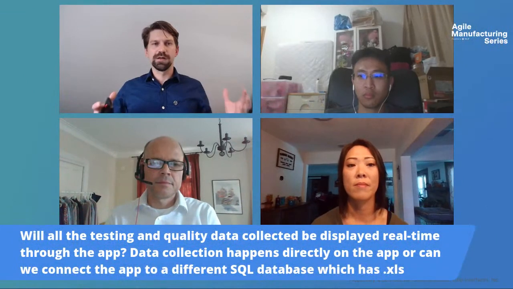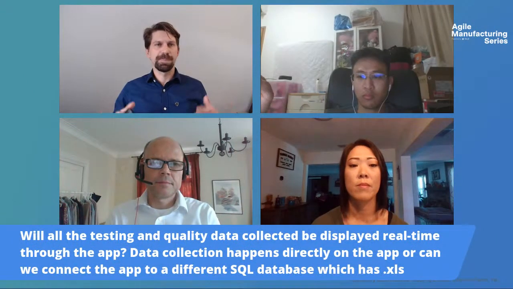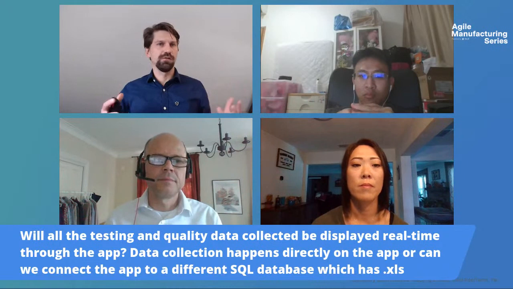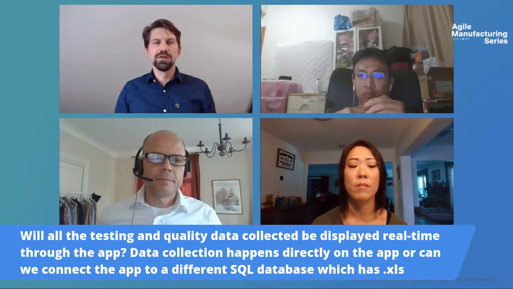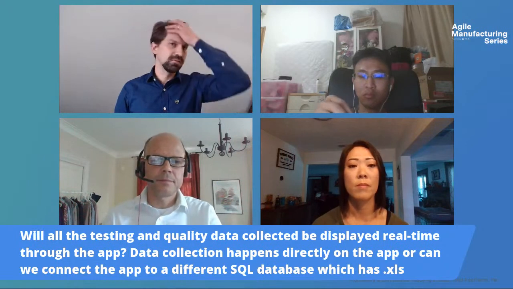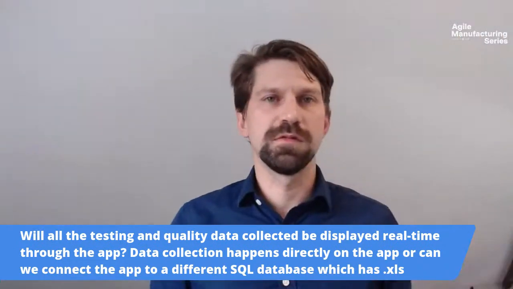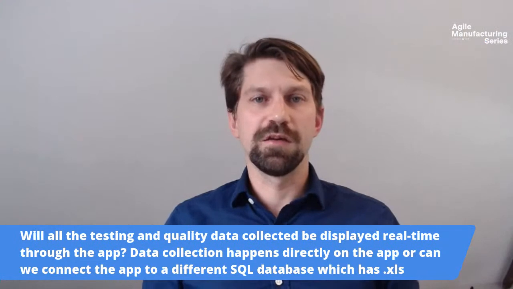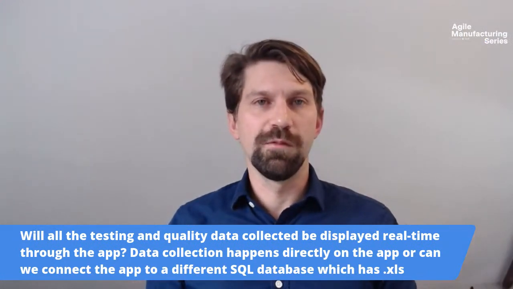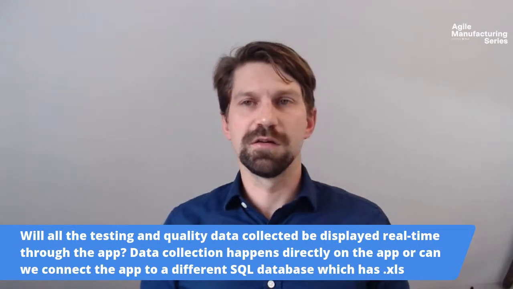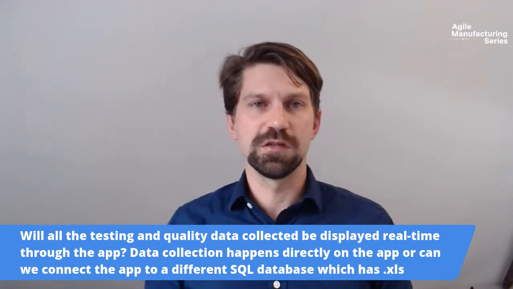If you're building a Tulip application to collect data, you can have a manual data entry form to enter text or photos. You could also connect to an external SQL database to show the data from that. It could also be from machines, tools, devices. So you have a very wide range of data that you can connect and pull into Tulip.